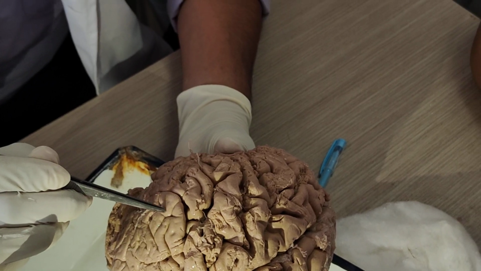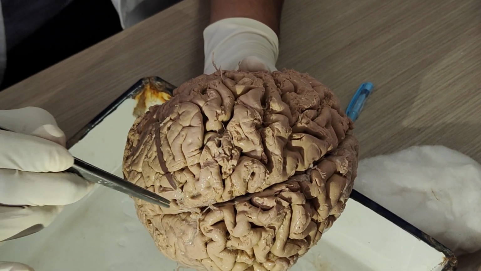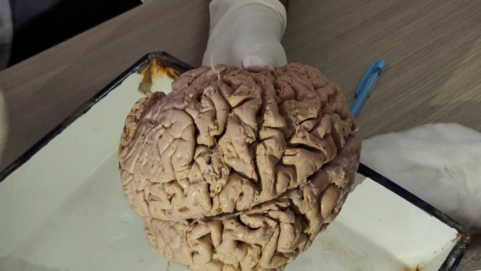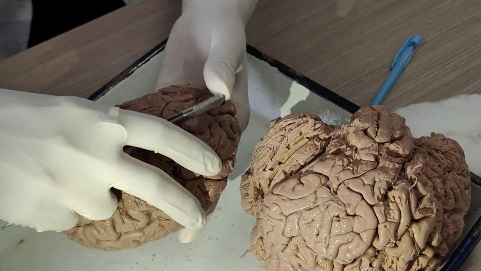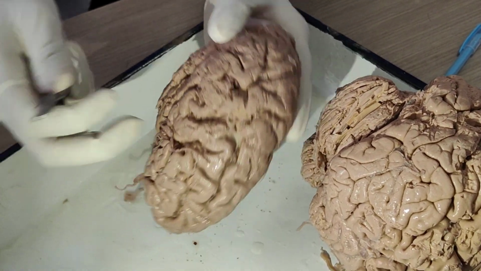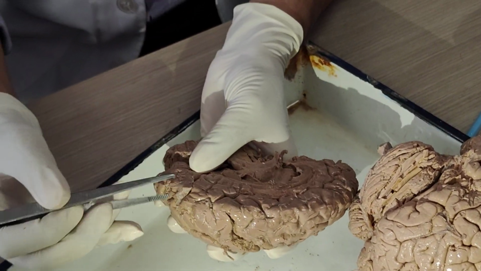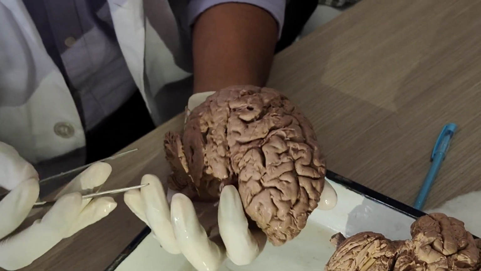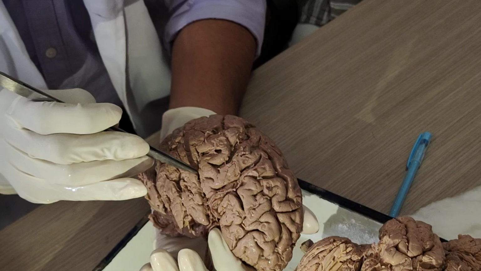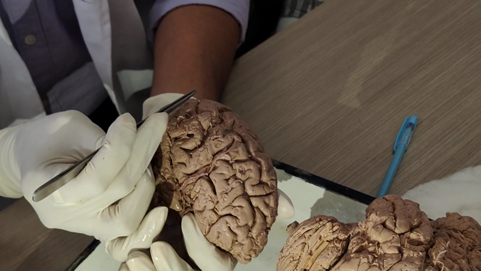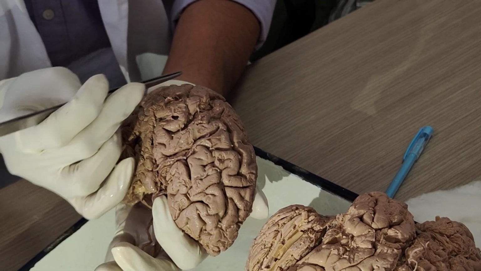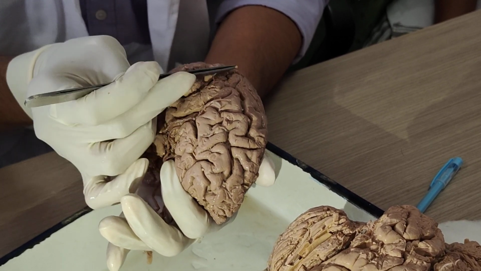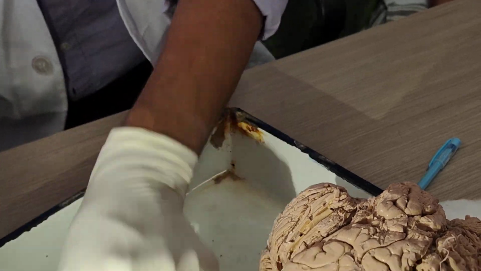I am extending an imaginary line from the posterior ramus. Another imaginary line goes from the preoccipital notch to the parieto-occipital sulcus. One imaginary line going like this, another imaginary line extending the posterior ramus. In front of this imaginary line, which I have extended from the posterior ramus, but behind the central sulcus, is the parietal lobe.